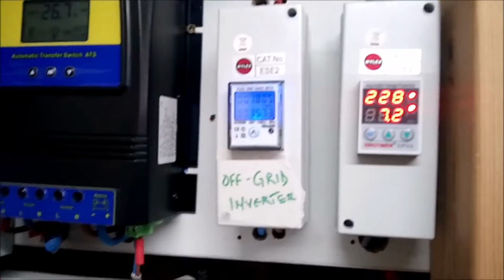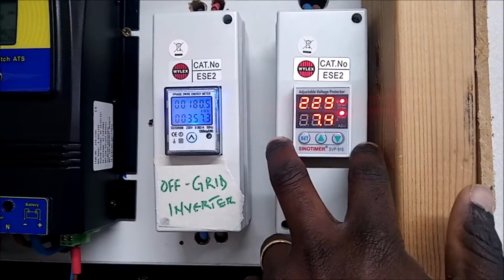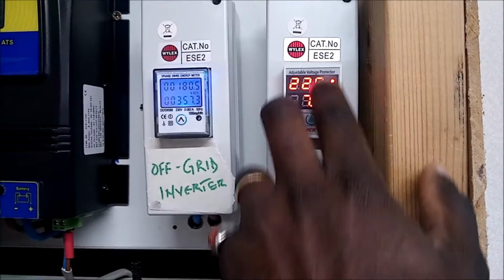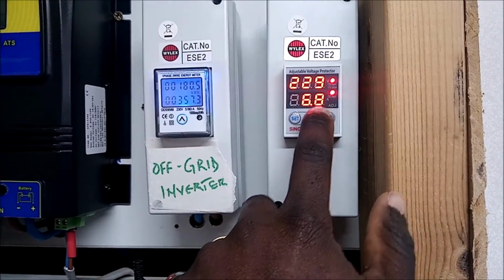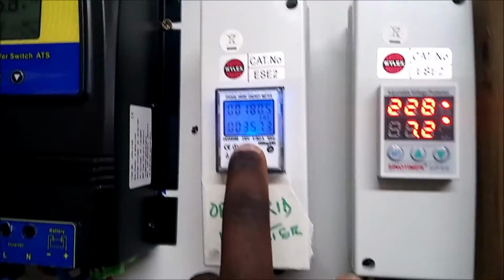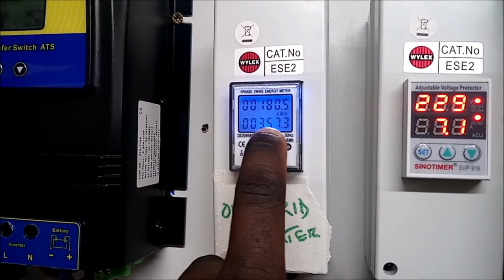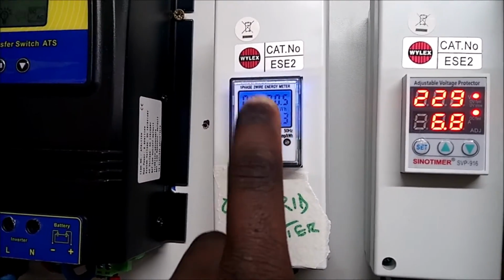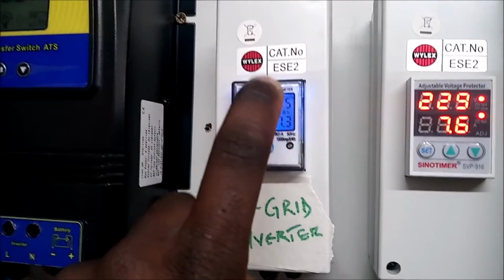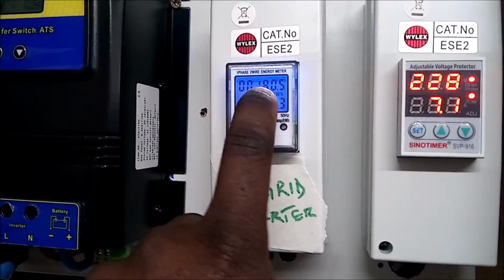Here's my energy meter. I've got this one for voltage protection and amp protection. I can set that to the way I prefer it. And over here is my energy meter. There are two rows on this interface, the top one and the bottom one. The bottom one gives me the kilowatt hour since I installed this module. The top one is actually in real time of what I've done up to date. I would normally reset it at the end of the month.